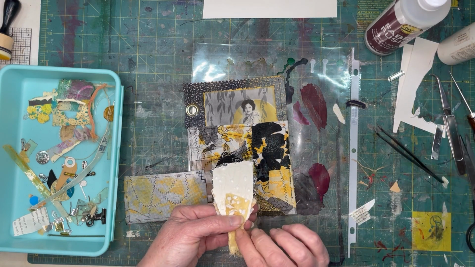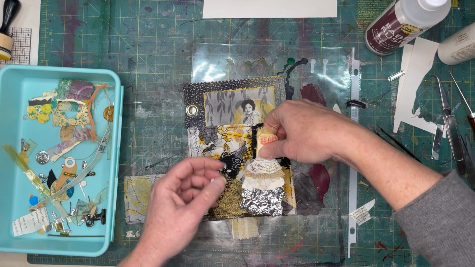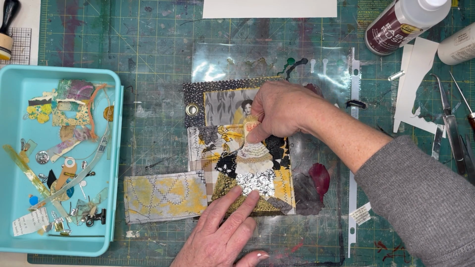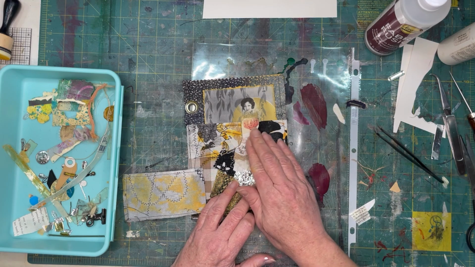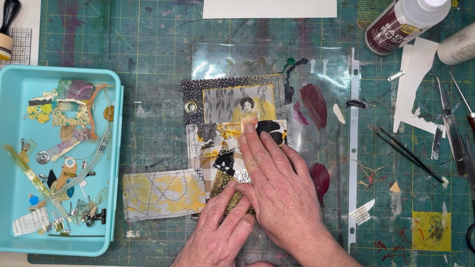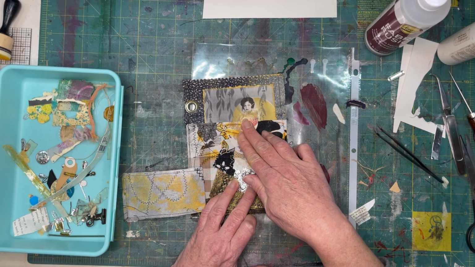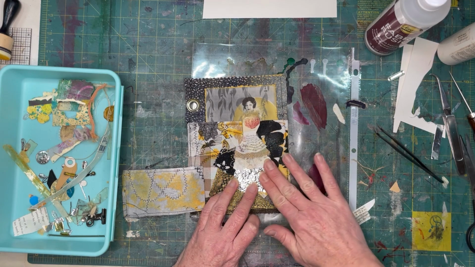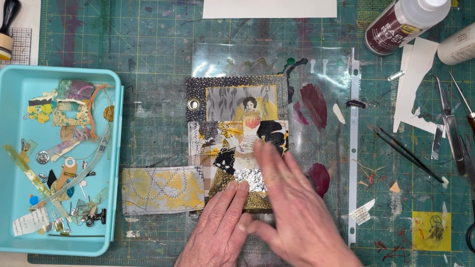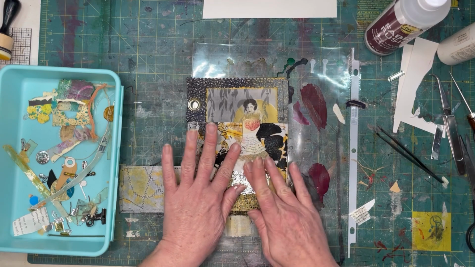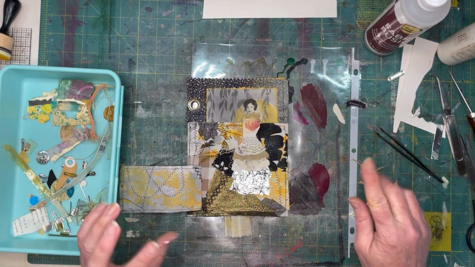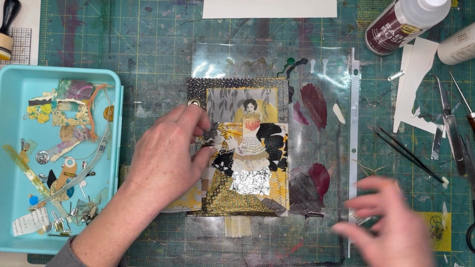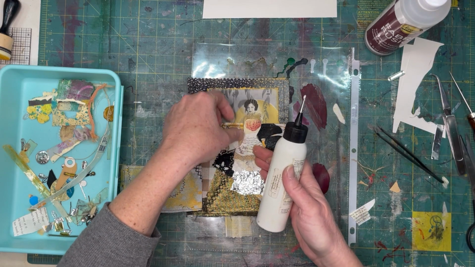Let's get that part down where we want it. Feel like that's probably pretty good right there. Okay. It's weird, I know, but it is also kind of fun. Now I need to, let's get a little glue under here.